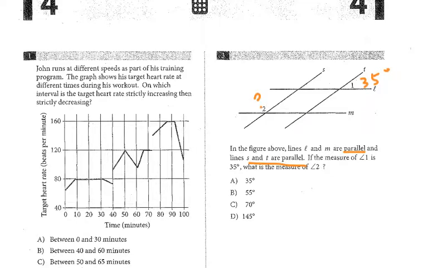Since lines L and M are parallel, I label this angle 3. Angle 1 is equal to angle 3 because they are corresponding angles. Then since lines S and T are parallel, I label this angle 4. And we know that angle 3 equals angle 4.